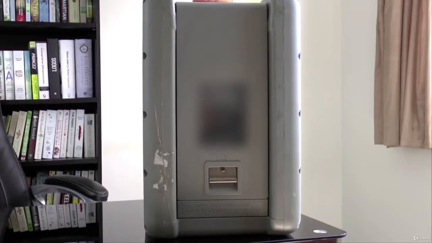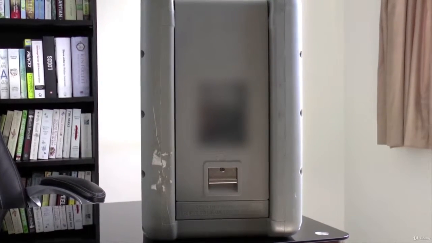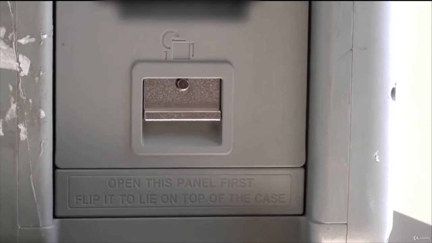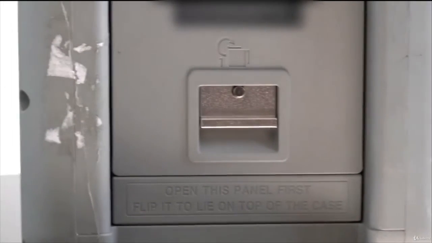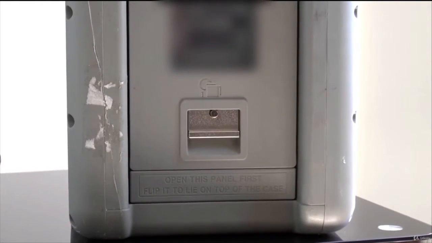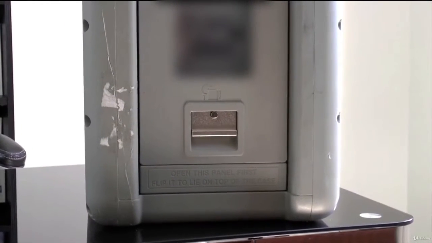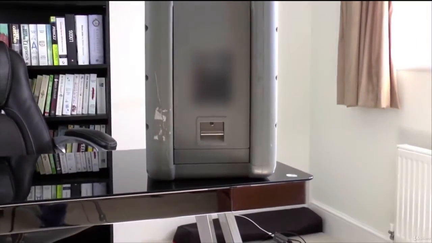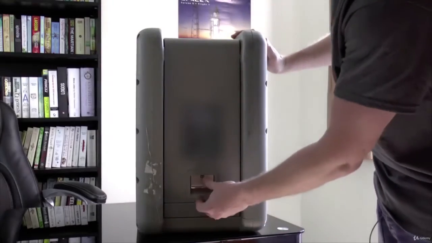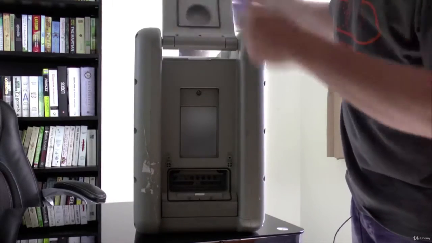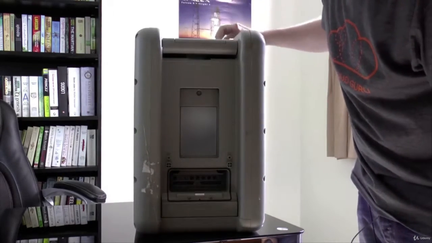Okay, so this is the front of the snowball, and you can see we've got this little thing just down here. It's like a little handle that we've got to open up. It says open this panel first. Flip it to lie on top of the case. And you can see my snowball has been damaged by somebody else. AWS, if you're watching this, that's how it arrived. So I'm going to open this panel and flip it back up onto the top of the case. All we do is push in this little button here, push this up, and that opens up the top of the case.